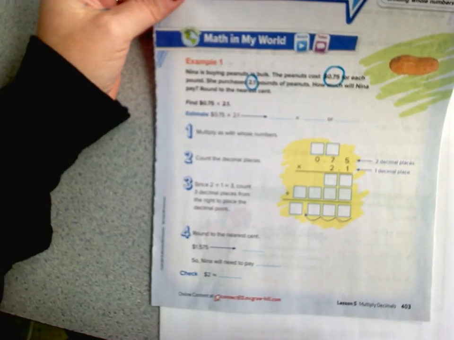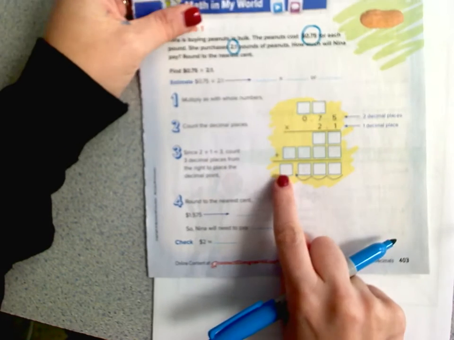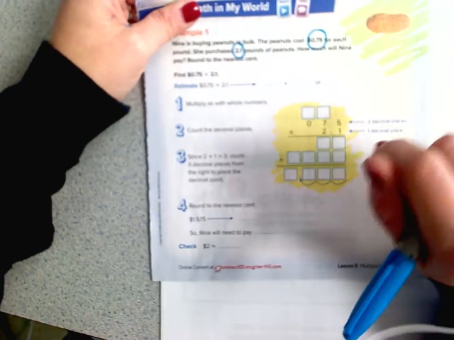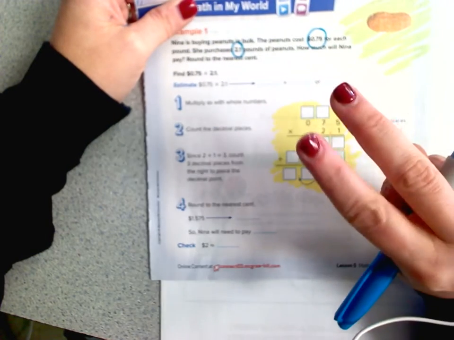Okay, first they want you to round to the nearest cent. So I noticed in my answer I'm going to have 3 digits. When we talk about money, we only take our number out to 2 places. When we have money, we always just go to the hundredths place. So we're probably going to have to round to the nearest hundredths place, which we'll get to at the end.